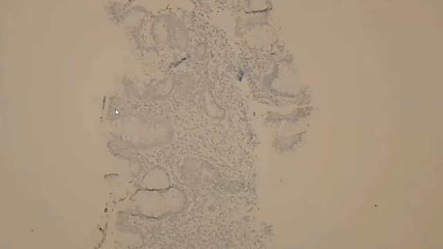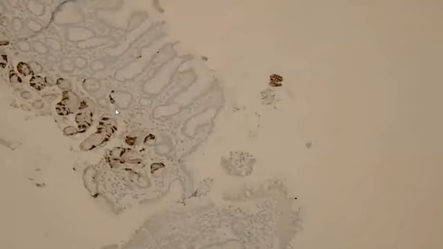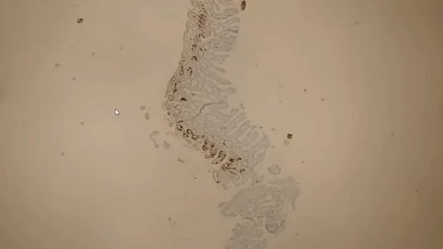Once you get the hang of looking at these, though, you really can figure it out without it, but it takes a little while. So this would be body with damage, and now we're back in our friend, the antrum, with this nice clean line of G cells. And here's that other fragment of antrum.